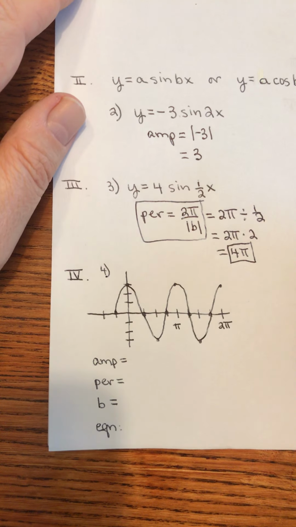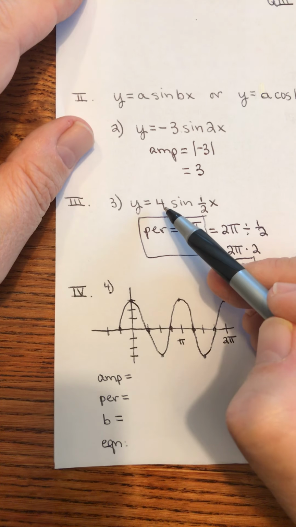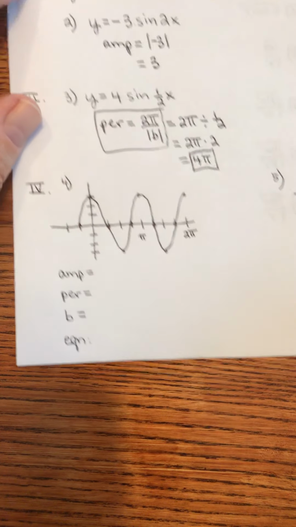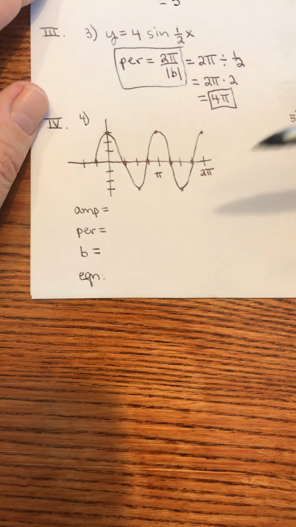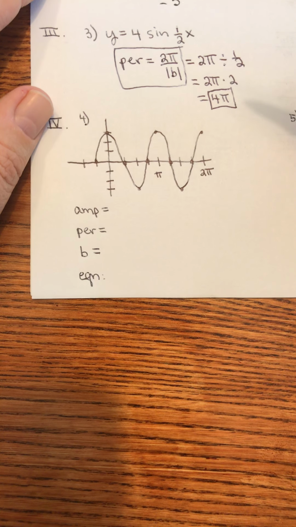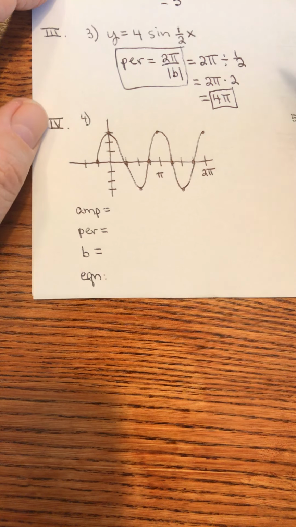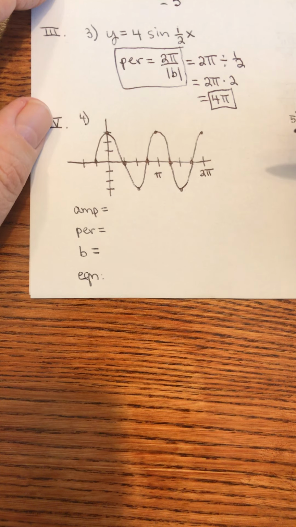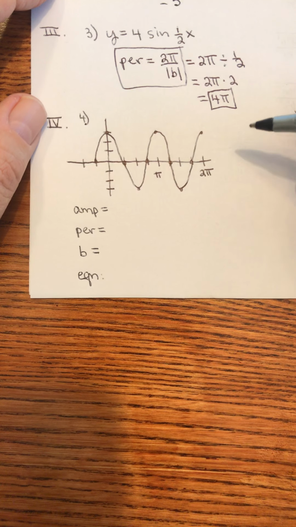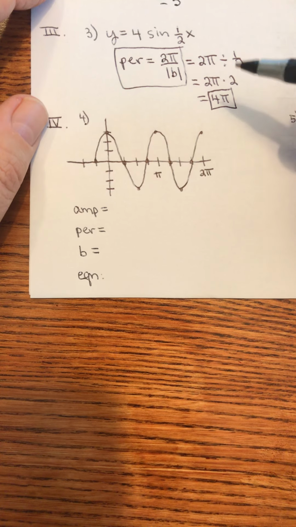The amplitude is just the absolute value. If I asked for the amplitude on this one, it would be 4. And then the last thing on the quiz, or that we did on the homework, is given a graph, come up with the equation. Well, remember the amplitude is the distance from the midline to the highest or lowest point. The midline is not always the x-axis, so you have to be careful.